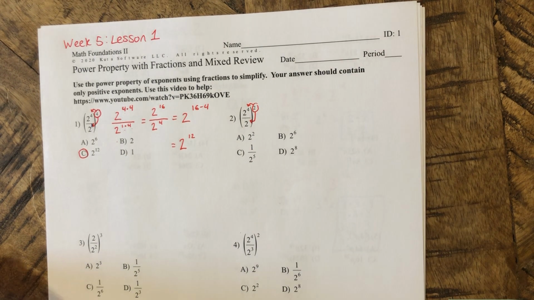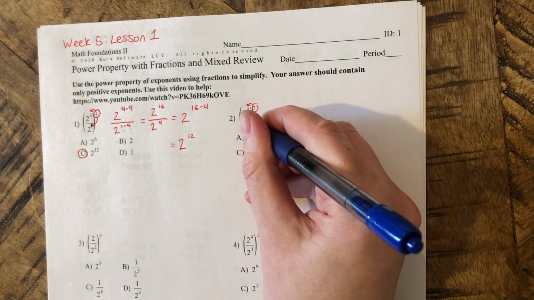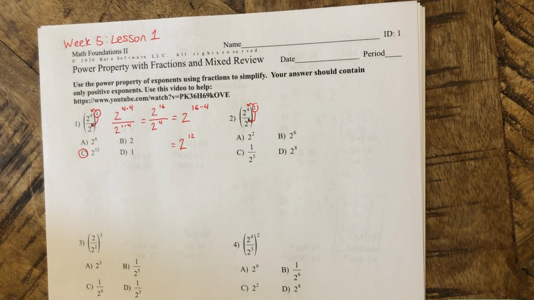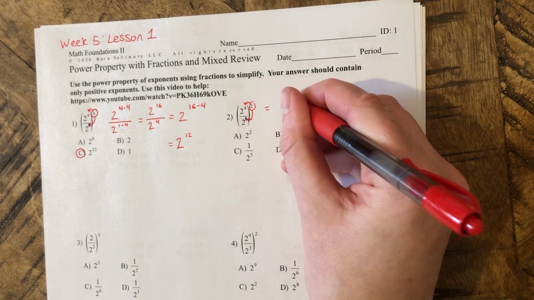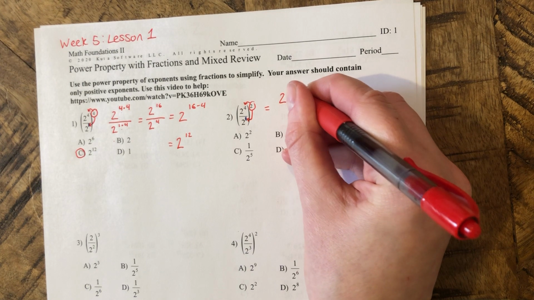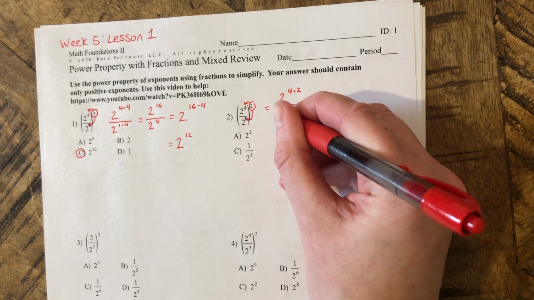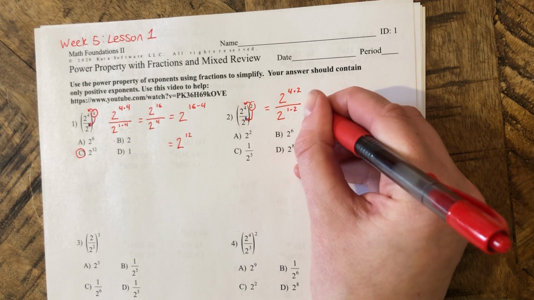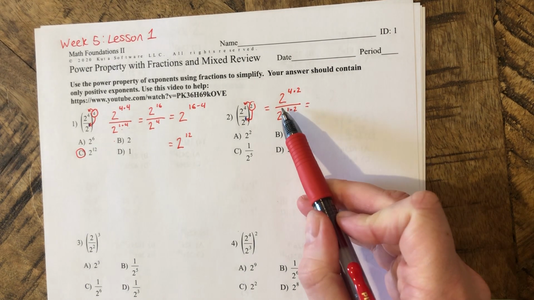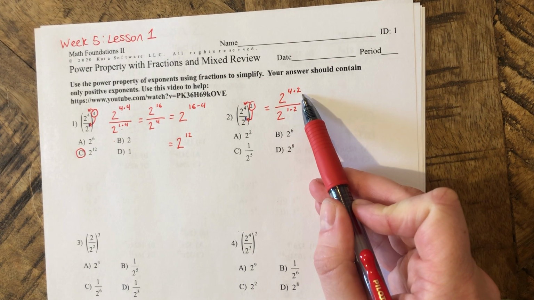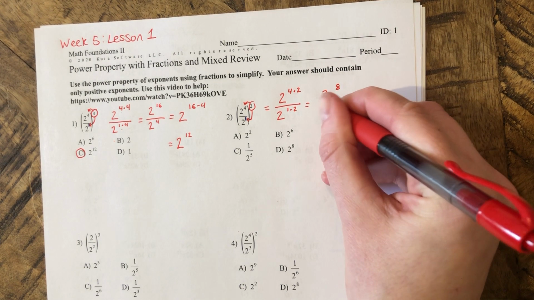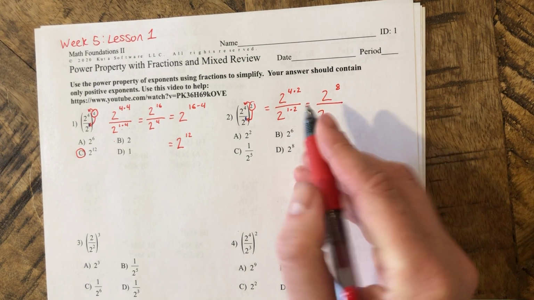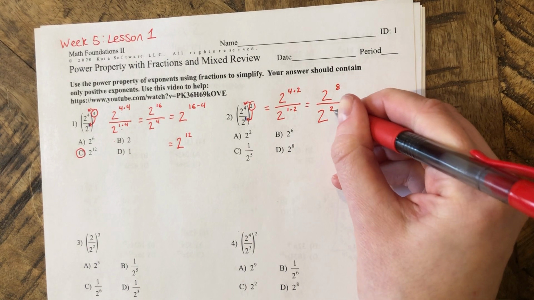Remember that there is a little hidden 1 here, so we're going to multiply it to that 1. Our problem is then going to become 2 to the 4 times 2 all over 2 to the 1 times 2. 4 times 2 is going to give us 8, so we have 2 to the 8th power over 2 to the 1 times 2, which is 2.